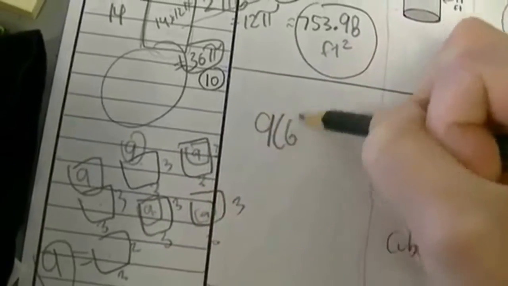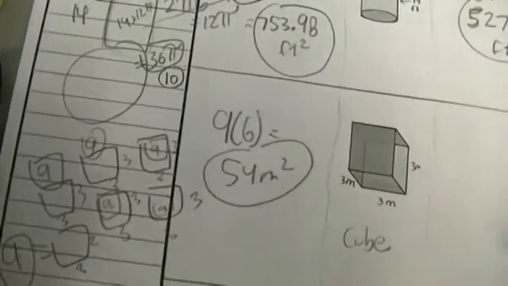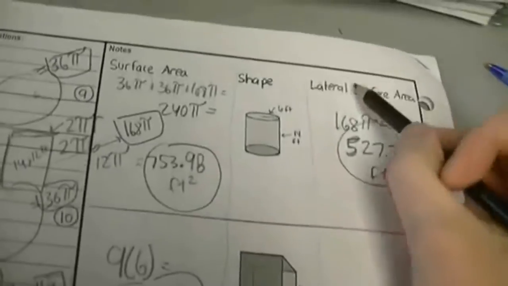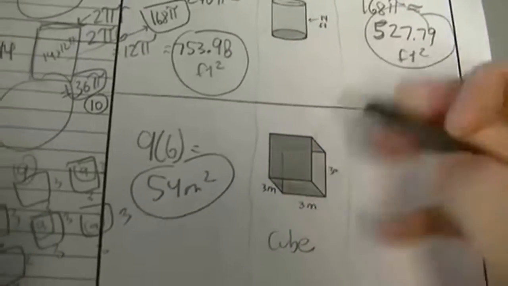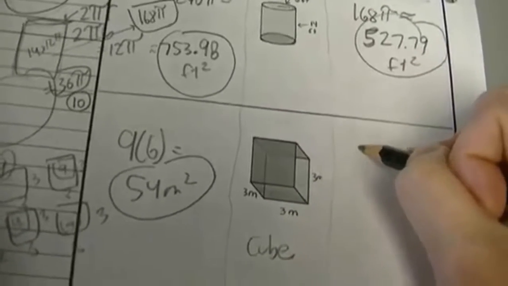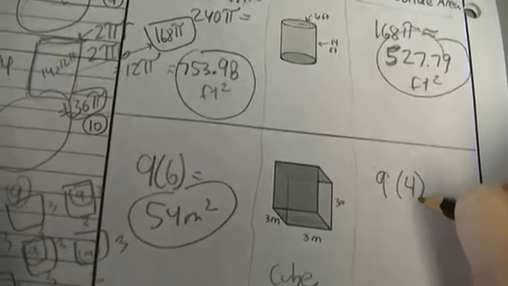Really, 9 times 6 is 54 meters squared. Okay, well, for the lateral surface area, you don't include this and don't include this. So basically it's just going to be 9 times 4, or 4 times 9.